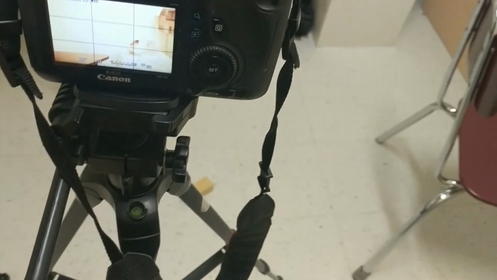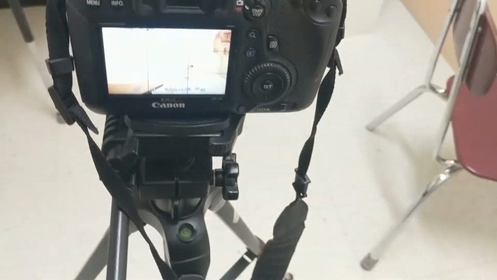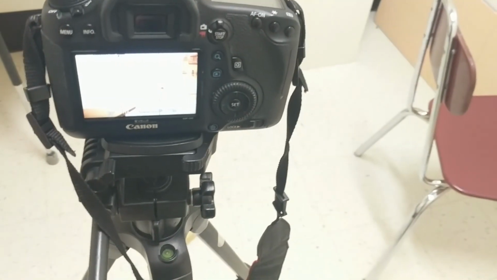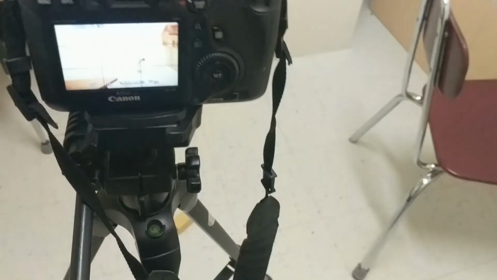If you have an external flash that you can shoot with, or a flashlight or anything like that, you can try to do essentially the same thing. You got to make sure it's kind of bright though. So on this camera, I turn it on so I can just use it as a flash.